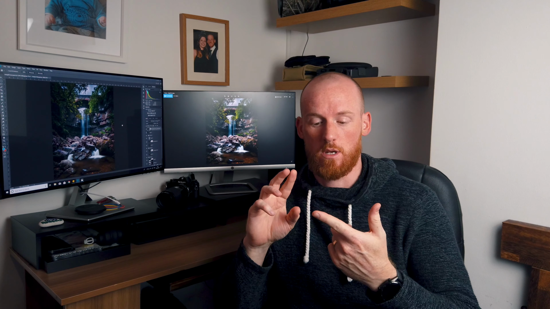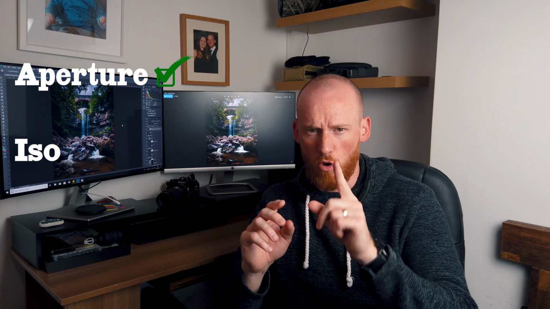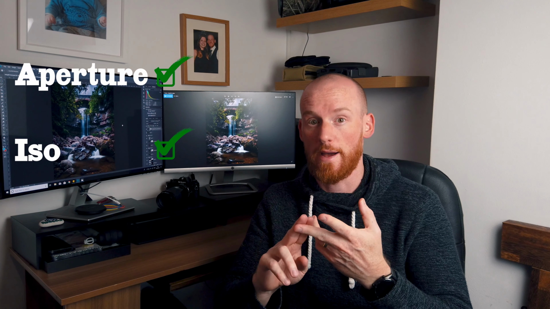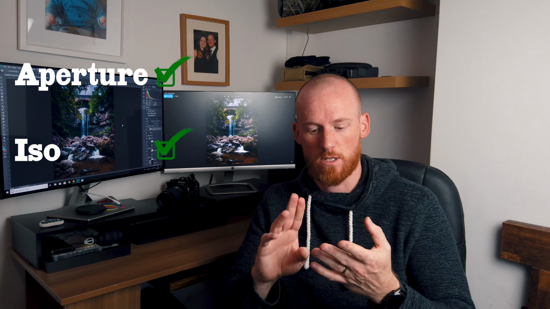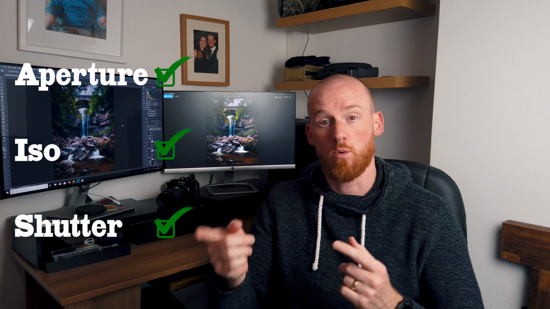We've gone through aperture and what that does. We've gone through ISO, not ISO, remember, ISO and what that does. So this part is on shutter speed: what it is, what it does, and how it actually affects the other two. If you haven't watched part 1 or part 2, I will link them below so you can check them out to your heart's content.